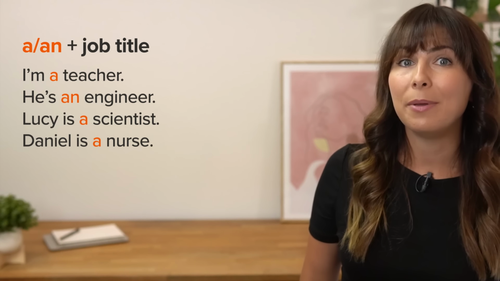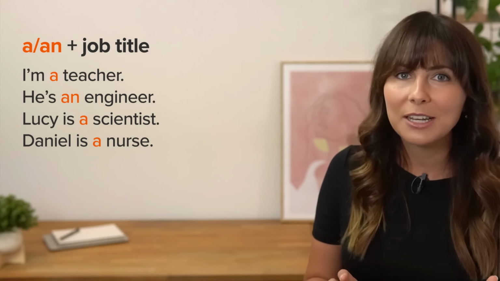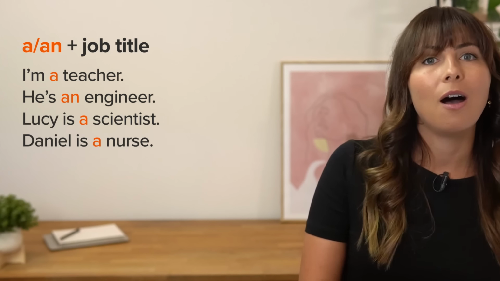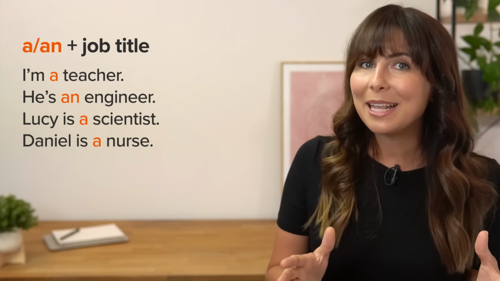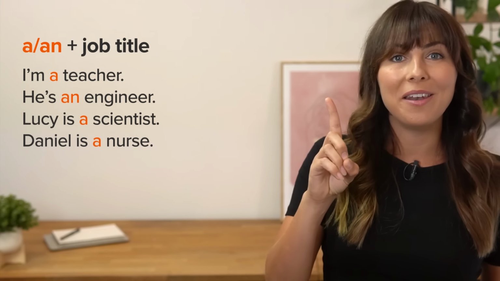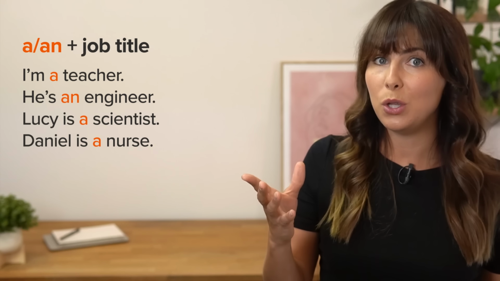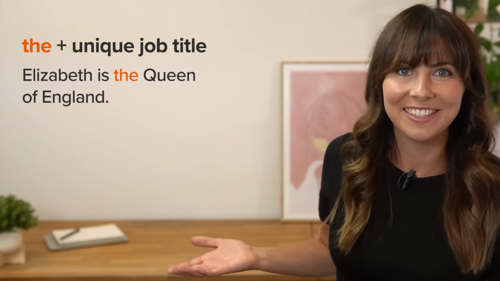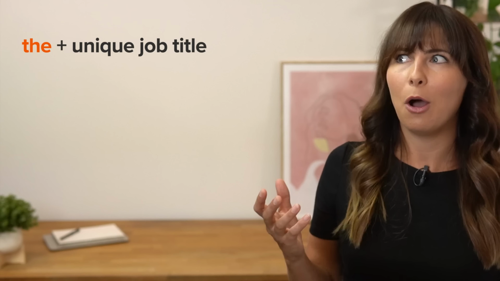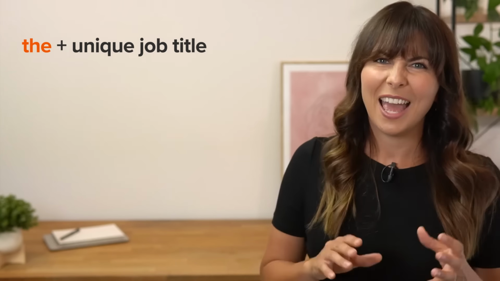So unless you're describing a specific job that is unique to one person, then we use a or an as the job title. The exception to this rule is when there is only one of this role. So in that case, we would use the. Elizabeth is the Queen of England. That's because there is only one Queen of England. There is only one President of the United States. So when an American says the President, you can assume that they're talking about the only guy in their country that has that job. And hopefully, one day soon, it will be a woman who has that job.